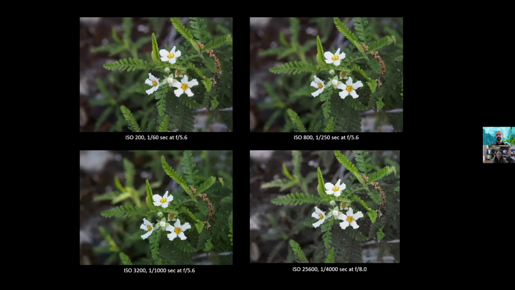But you're making a sacrifice with that higher ISO. And you can kind of see it in this photo. It's not so bad because it's shrunk down so much. But on the ISO 25,600, or whatever the big number is, on the bottom right, you can see it's kind of grainy in the background compared to the other ones. And we'll zoom in on that.